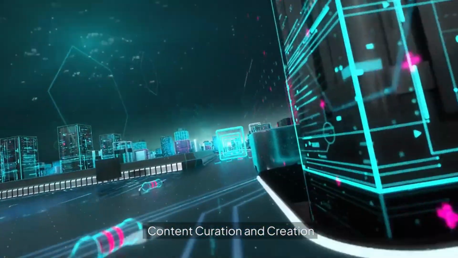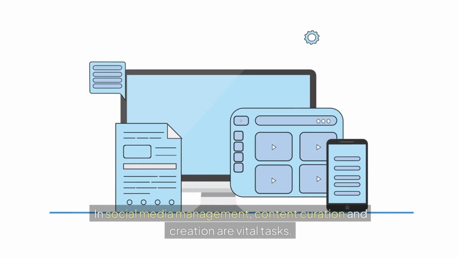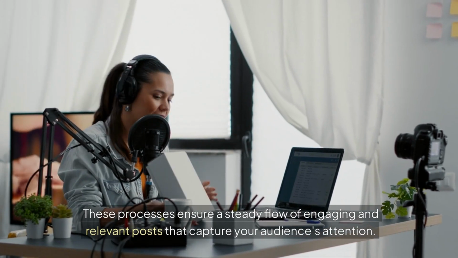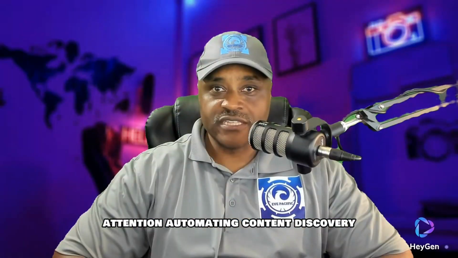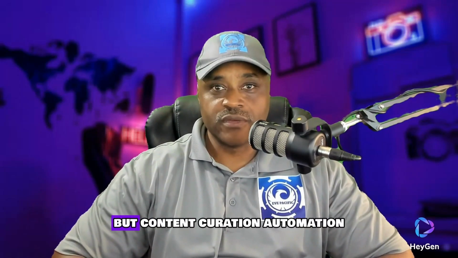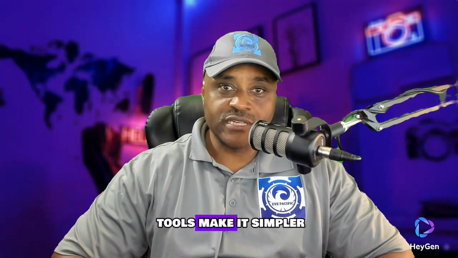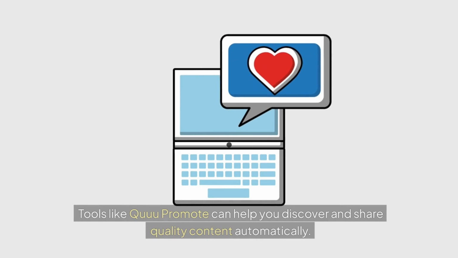Content curation and creation. In social media management, content curation and creation are vital tasks. These processes ensure a steady flow of engaging and relevant posts that capture your audience's attention. Automating content discovery. Finding the right content to share can be time-consuming, but content curation automation tools make it simpler. Tools like Promote can help you discover and share quality content automatically.